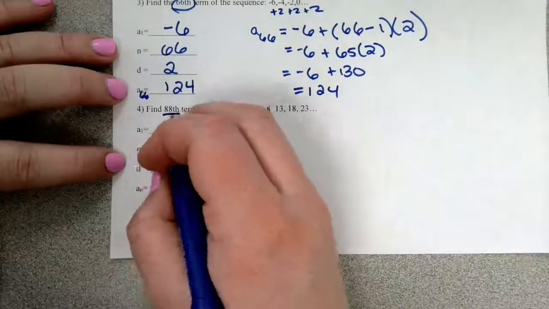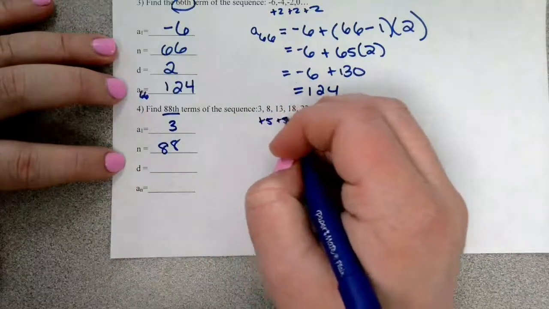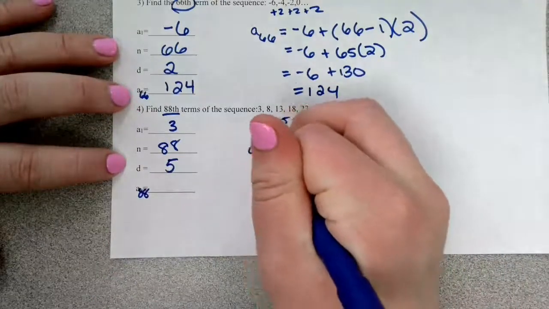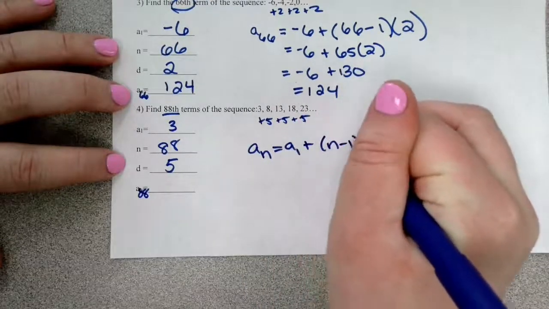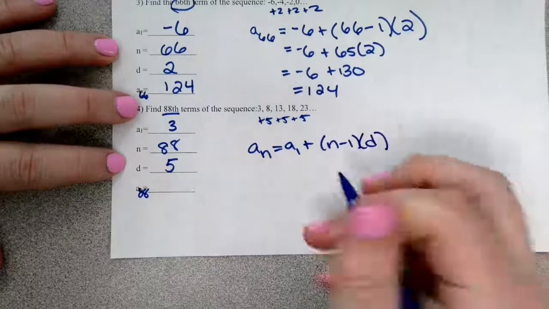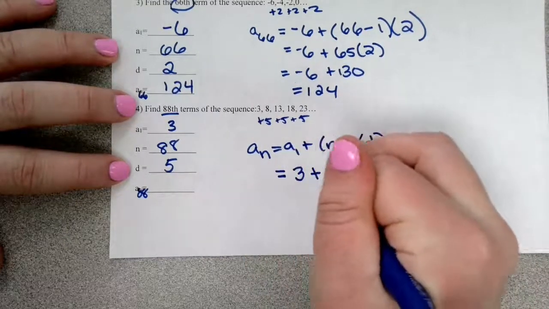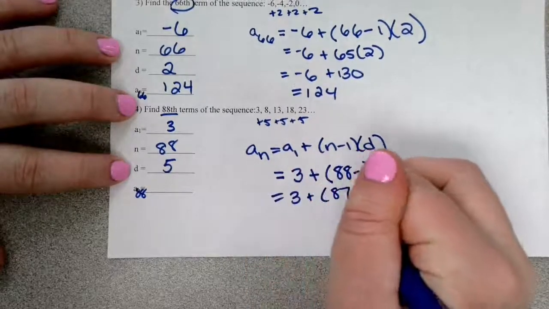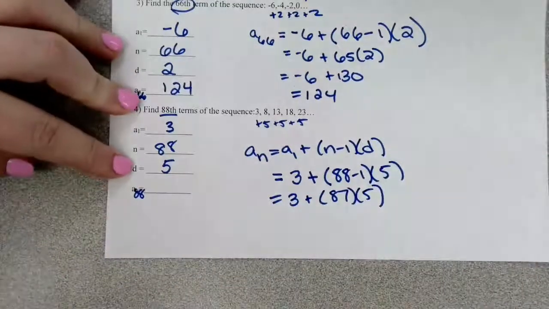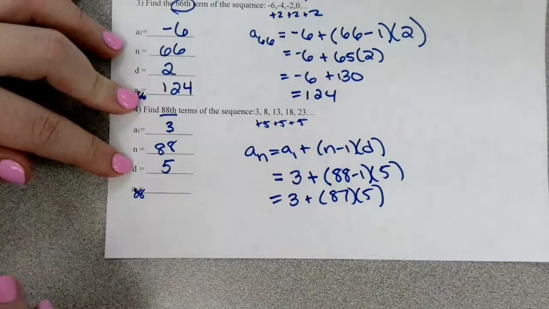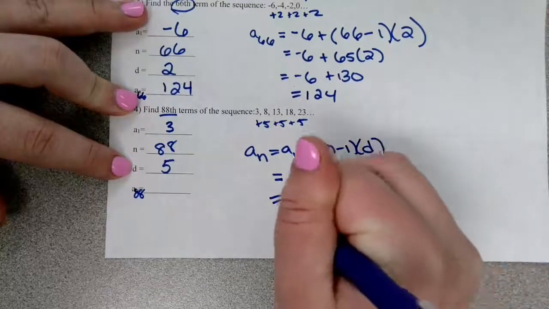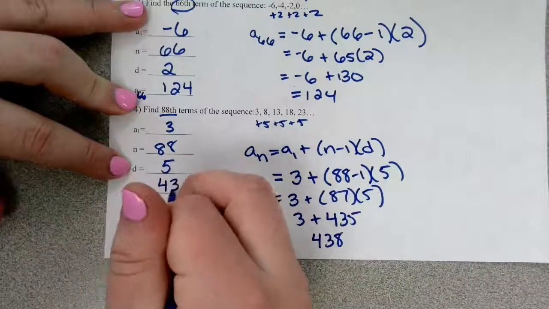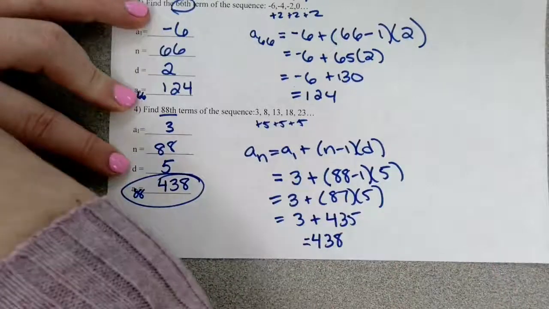a_1 is 3, n is 88. My common difference is 5. And we're looking for the 88th term. So let's go. a_n equals a_1 plus n minus 1 times d. First term is 3 plus 88 minus 1 times 5. 3 plus 87 times 5. 87 times 5 is 435. Plus 3 gets me 438. So my 88th term in the sequence is 438. All right, let us know if you have any questions.